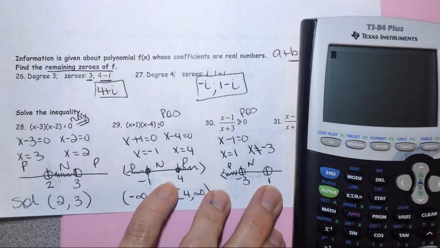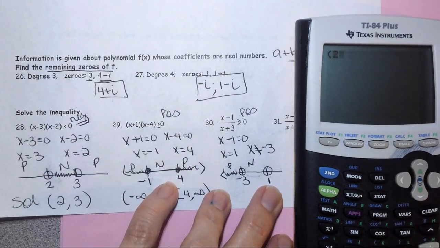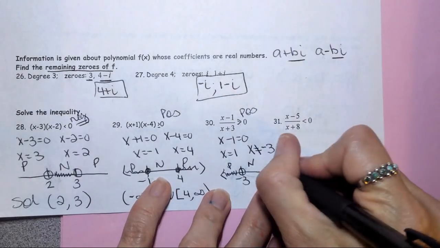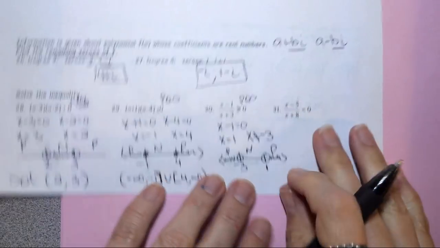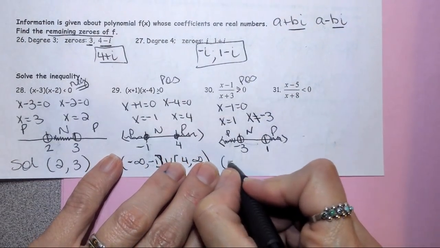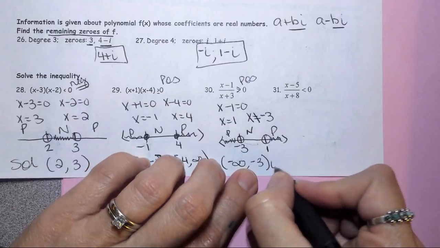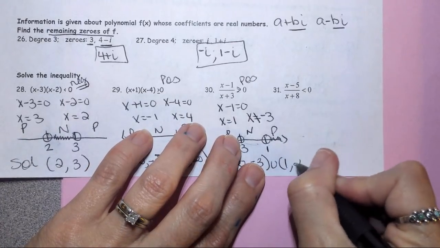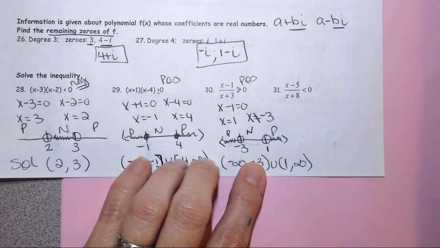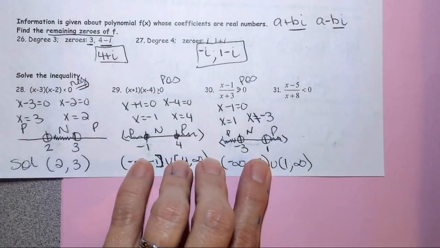Now I want a number to the right of 1. The first number to the right of 1 is 2. So 2 minus 1 divided by 2 plus 3. Remember to put your parentheses in there. And we get another positive answer. So I want the answers from negative infinity to negative 3, union 1 to positive infinity. All right, so use these same steps to try 31.